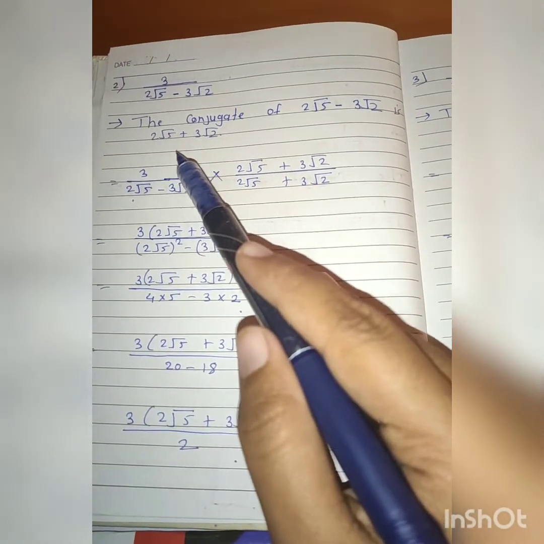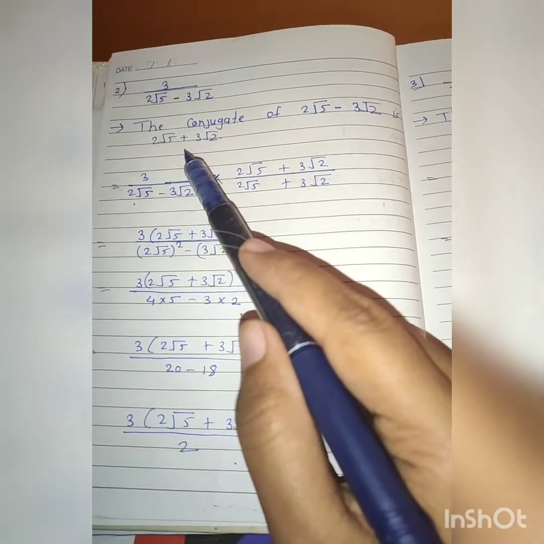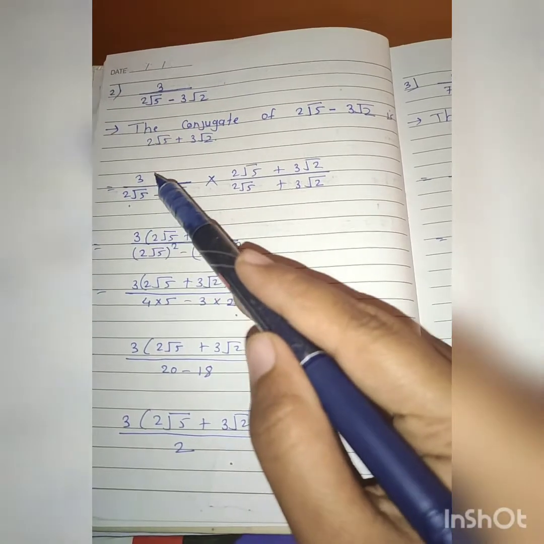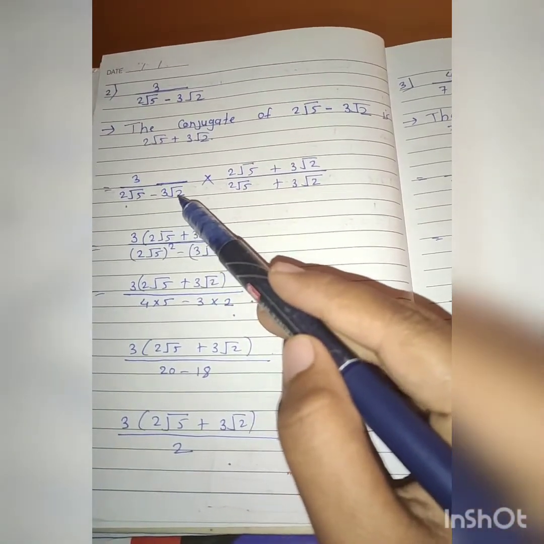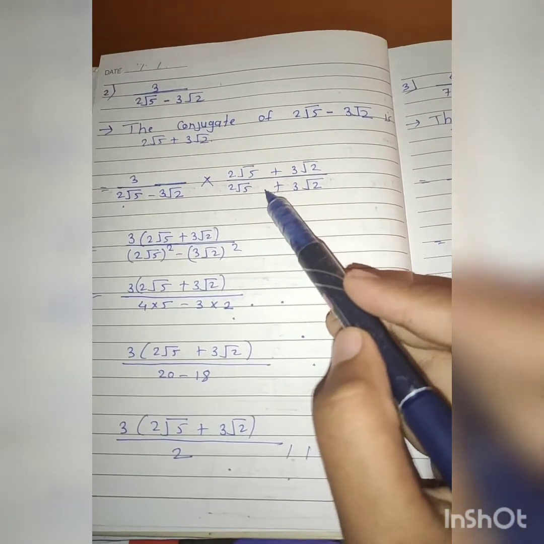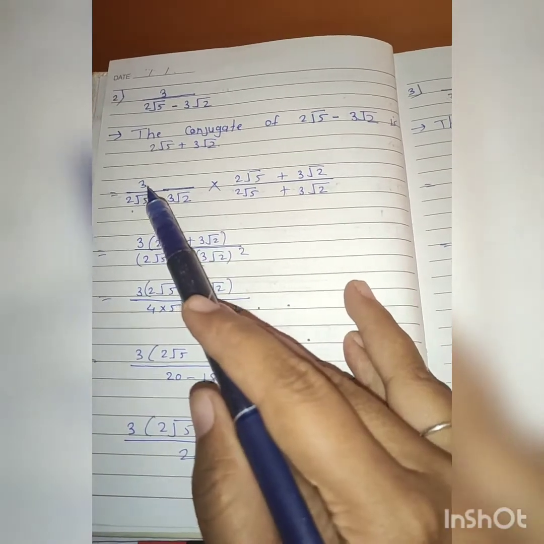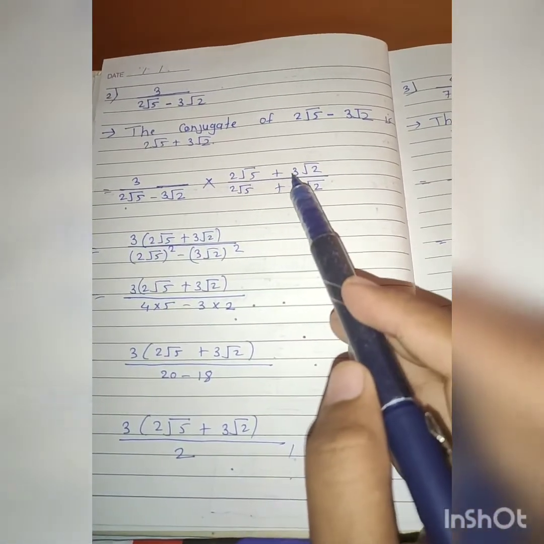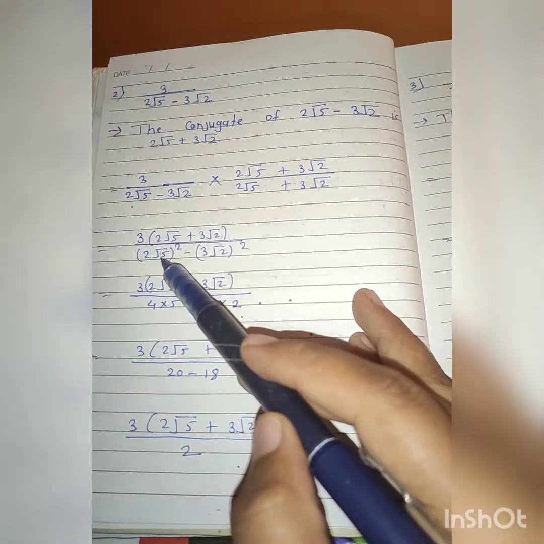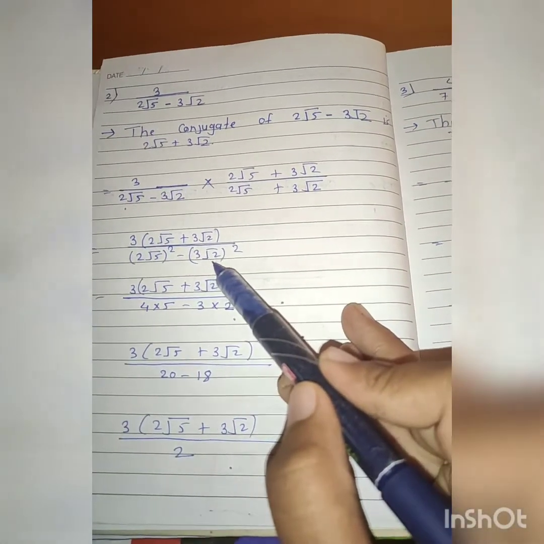Now we multiply both numerator and denominator by the conjugate value. So 3 upon 2 root 5 minus 3 root 2 into 2 root 5 plus 3 root 2 upon 2 root 5 plus 3 root 2. So now we multiply both. 3 multiplied by 2 root 5 plus 3 root 2, and 2 root 5 multiplied by 2 root 5 is 2 root 5 square, minus 3 root 2 into 3 root 2 is 3 root 2 square.